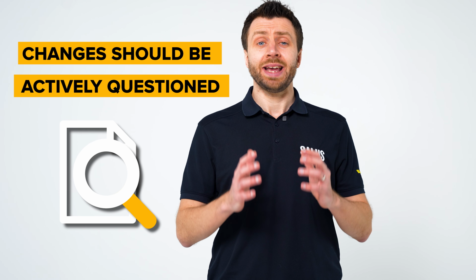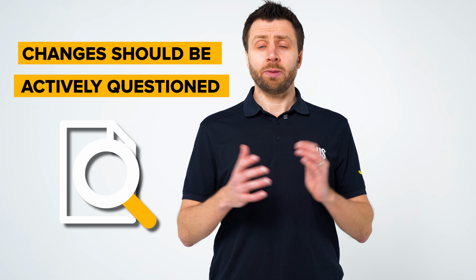Many of the changes that undermine safety cases look reasonable at the time, which is why they must be actively questioned. When mismatches are not raised, the safety case can drift quietly out of date without anyone realising. What matters is recognising when reality no longer matches what is described.